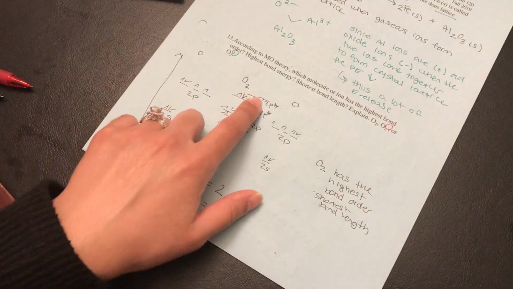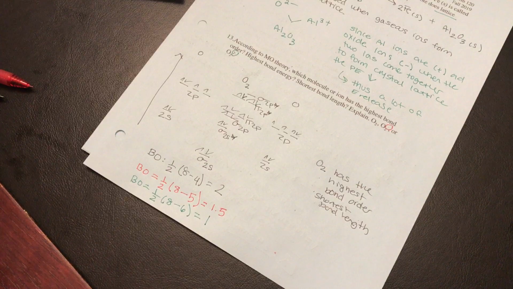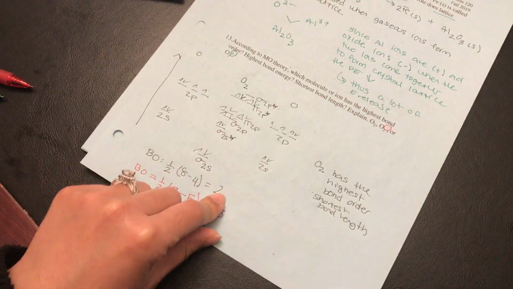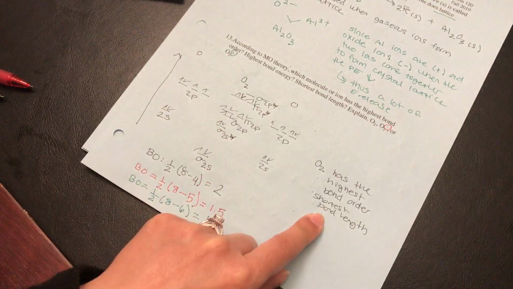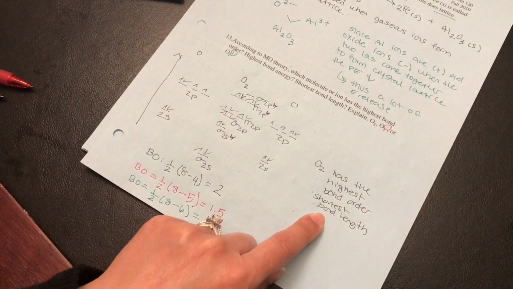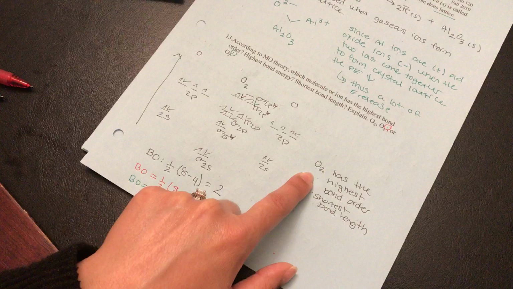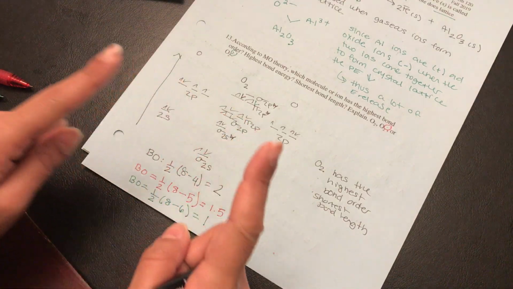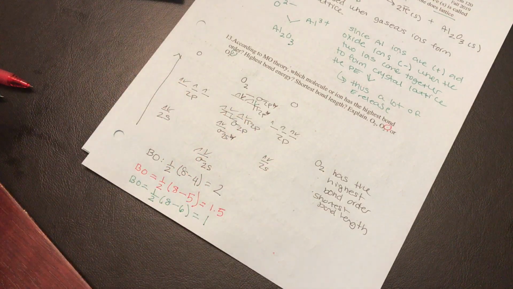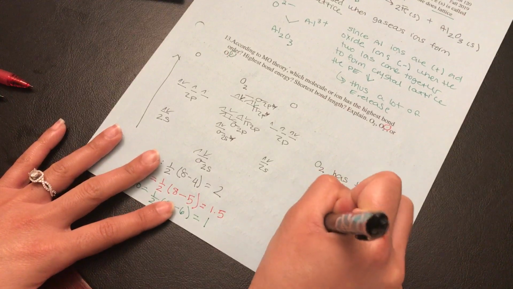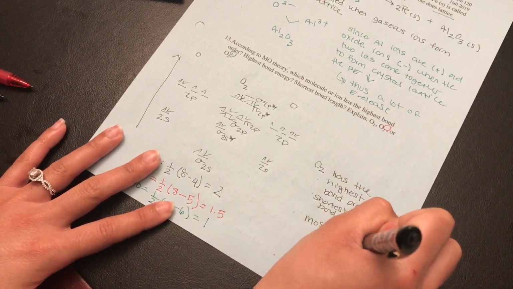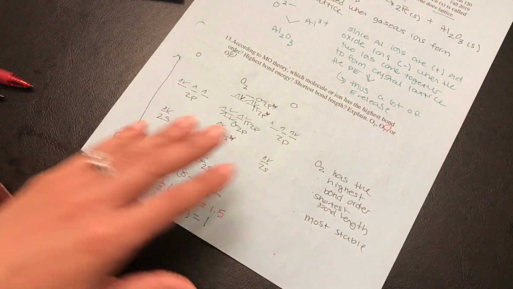Now, it's not in this question, but I'm going to ask you this. Which one is the most stable? Oxygen. Oxygen is the most stable because it has the shortest bond length due to its highest bond order. Remember, the longer the bond is, the easier it is to break, and the less stable it is. And that's it for this page.